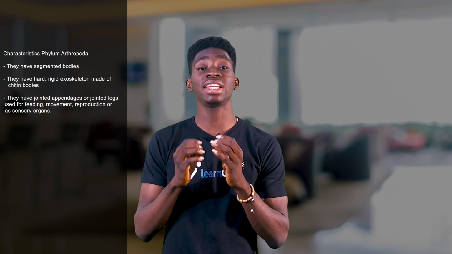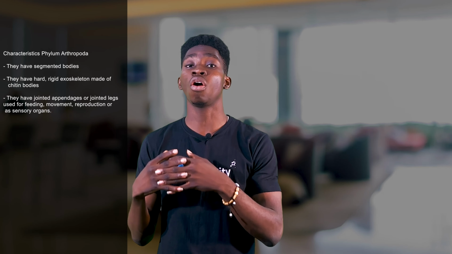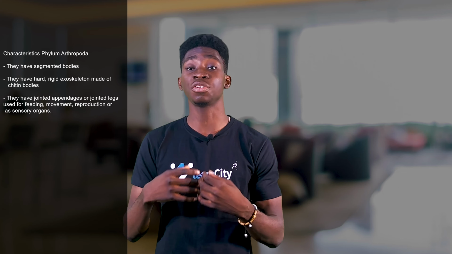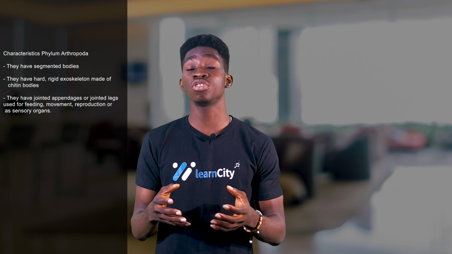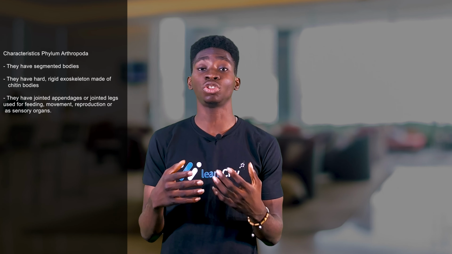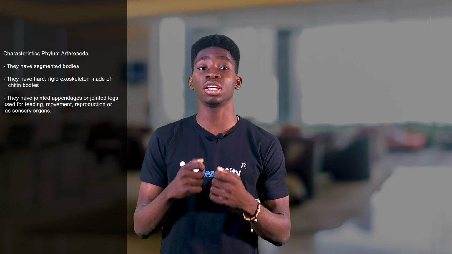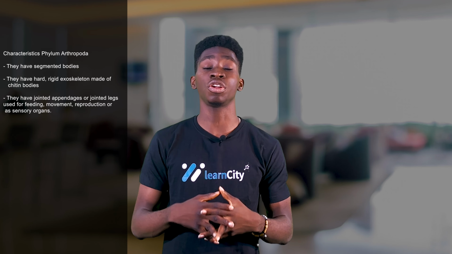Another characteristic is that they have jointed appendages, or jointed limbs, or jointed legs, which are used for feeding, movement, reproduction, or as sensory organs. So they have those parts joined, and those parts could be used for movement. They could be used for feeding. They could be used for reproduction, or they could also be used as sensory organs.